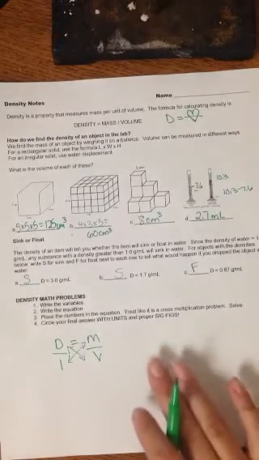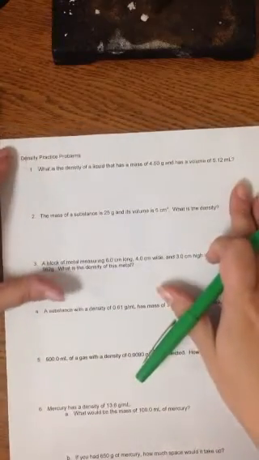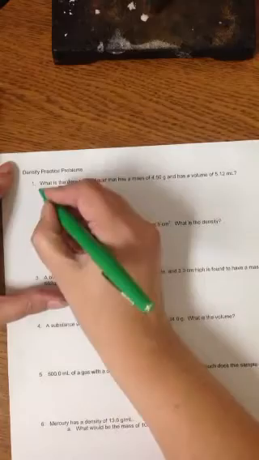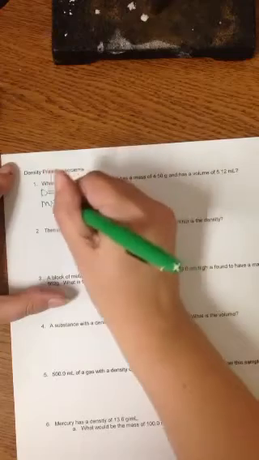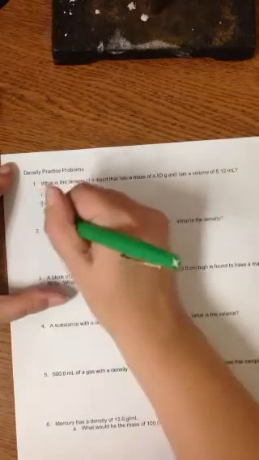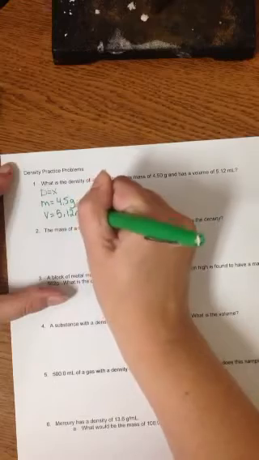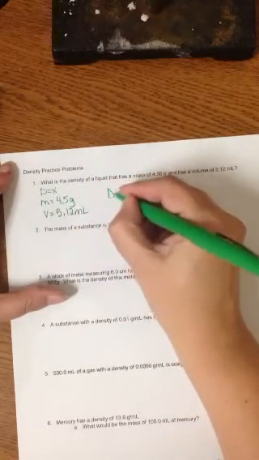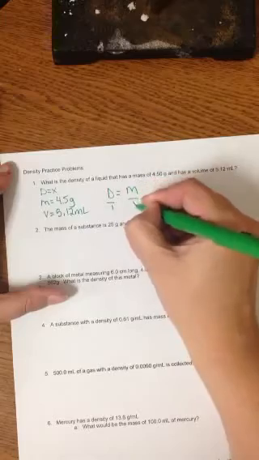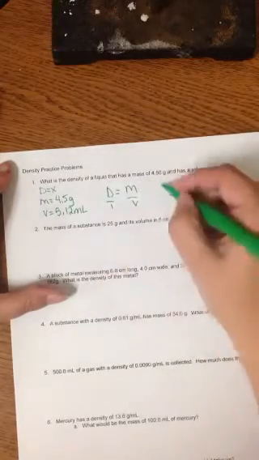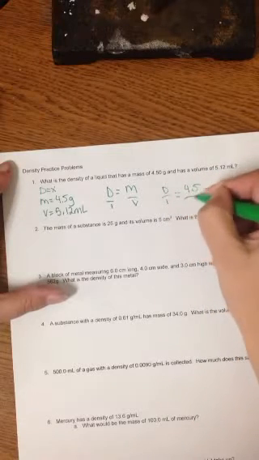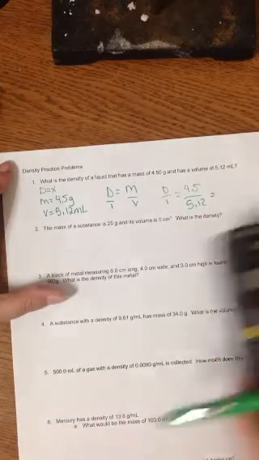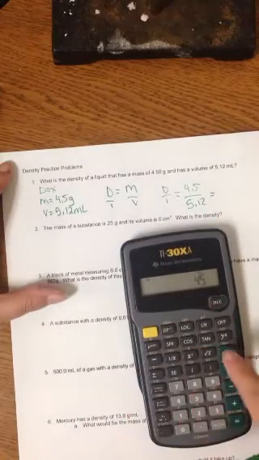So let's do a couple examples, okay? Flip your paper over. I'm going to take and do number 1 with you, okay? So first I'm going to write the variables. What is the density? Okay, I don't know what that is. Of a liquid that has a mass. Mass equals 4.5 grams. And a volume equals 5.12 mLs. Cool, so now I use the equation D over 1 equals M over V. So I can just plug these things in, and I end up with D over 1, which is just D, equals 4.5 over 5.12.